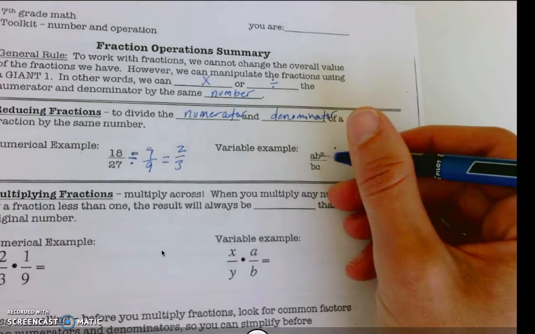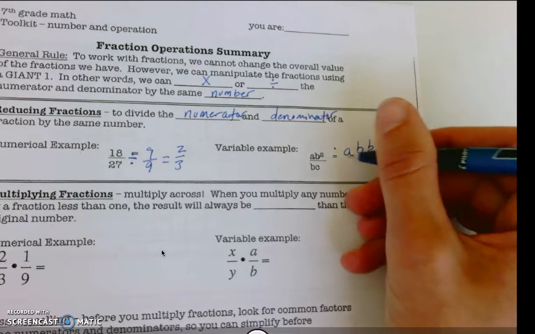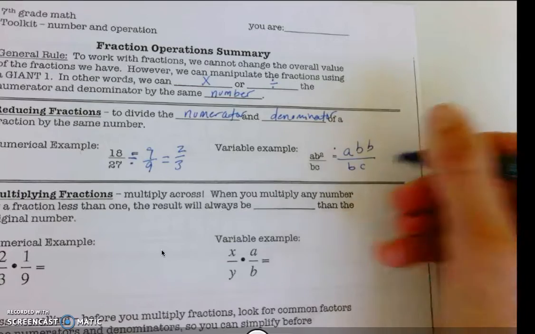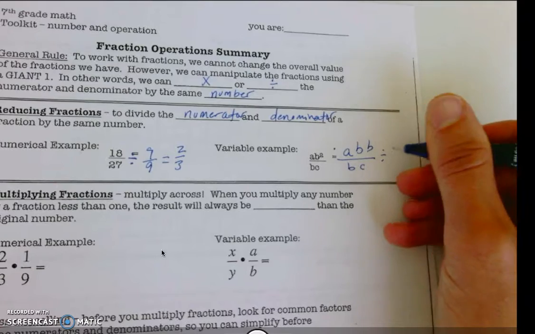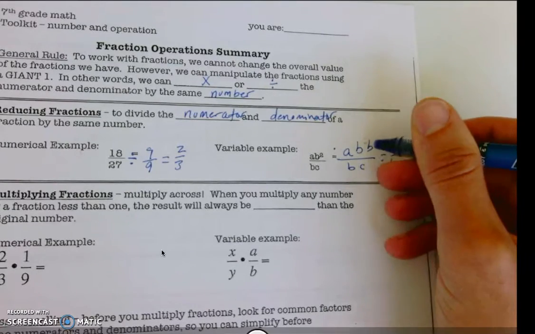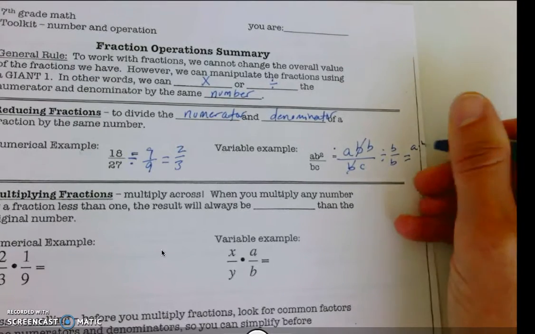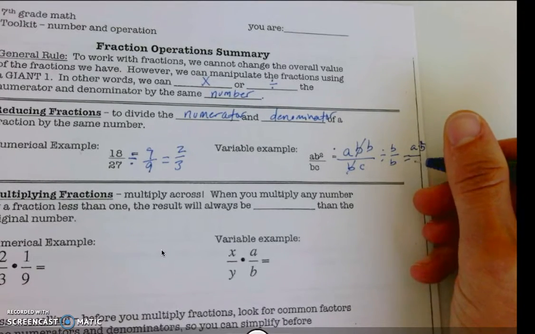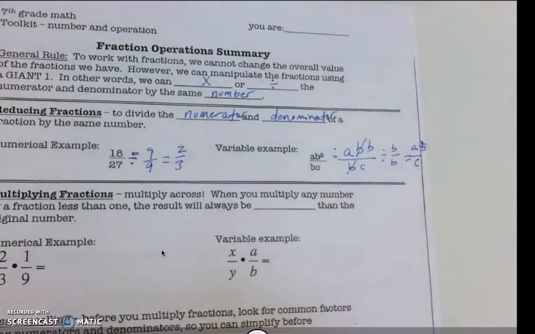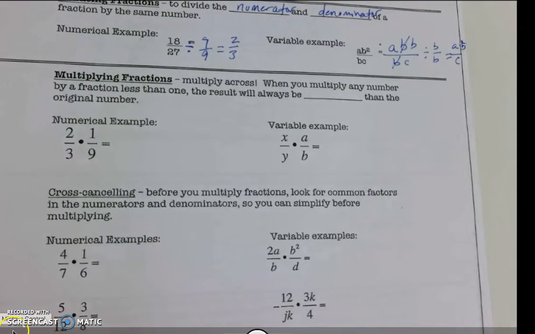So a times b squared. Another way to write that is a times b over b times c. And here we're just looking for a common factor so we can see, oh, these could both be divided by b over b, and that will reduce one of the b's in the numerator and one in the denominator, which gives us a times b in the numerator and just a c remaining in the denominator. The variable examples might be a little confusing, but as we move through this year, you'll get more comfortable with variables. I'm going to pause.